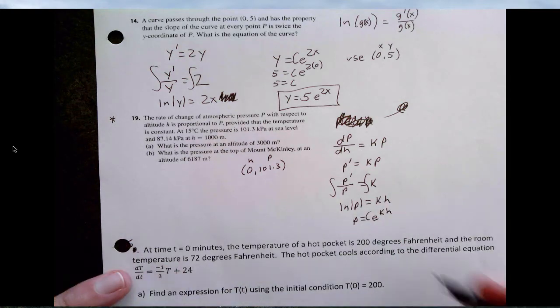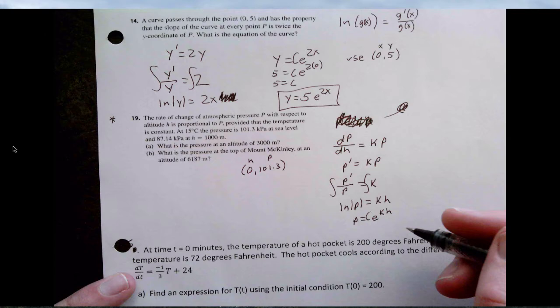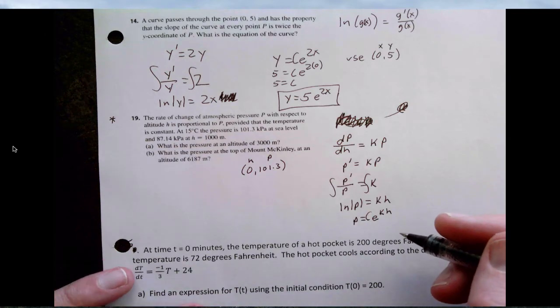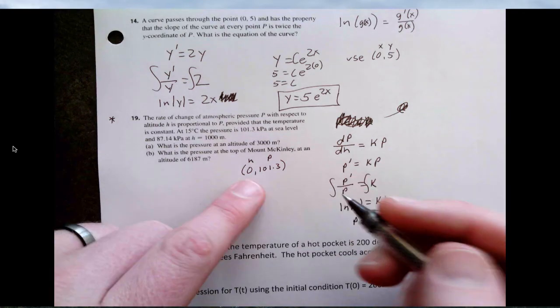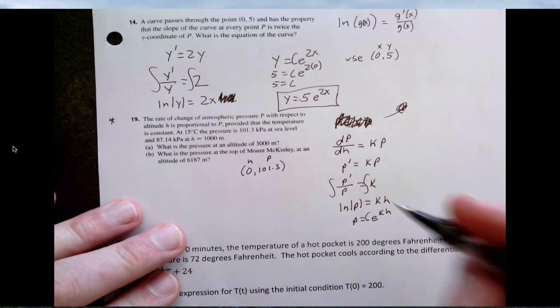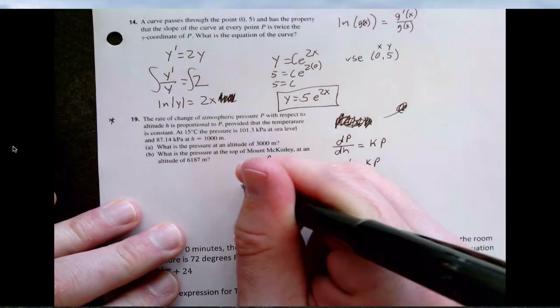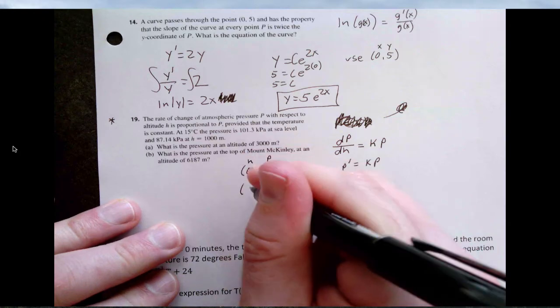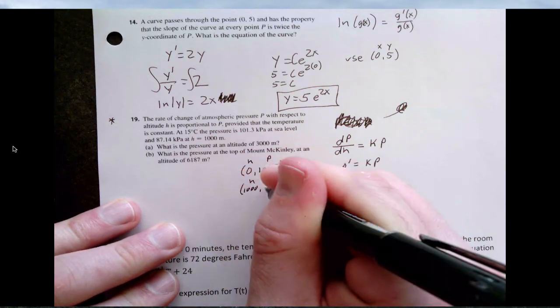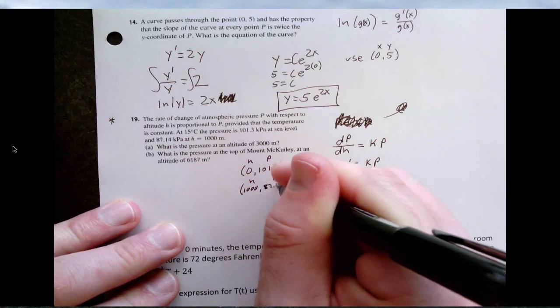So I have these unknown values that I'm just not sure what they are. Now I have to use both ordered pairs in order to help me find them. When I plug this one in right here, I use the second ordered pair. I'll write down h and P: h was 1000 and P was 87.14.